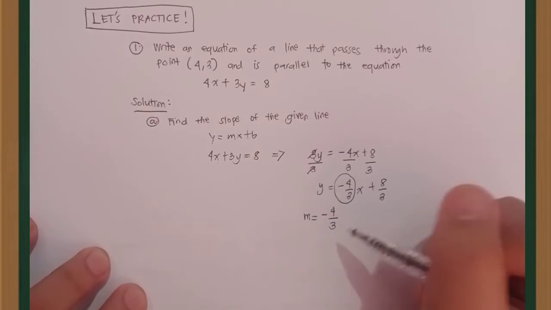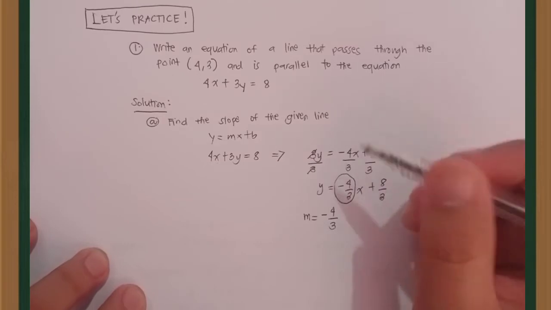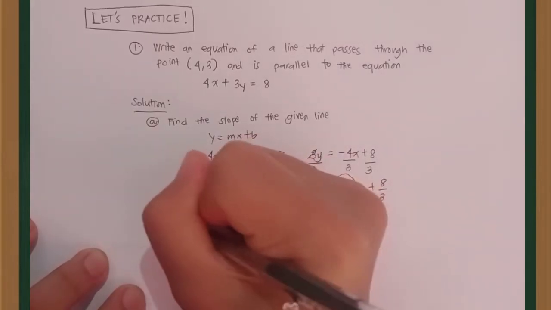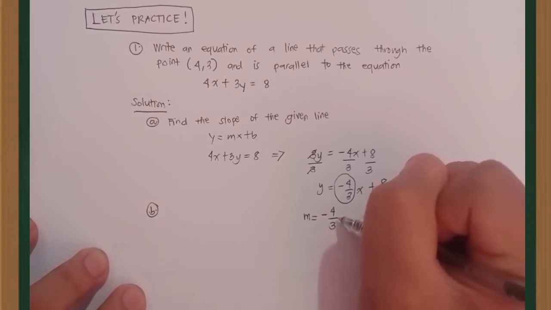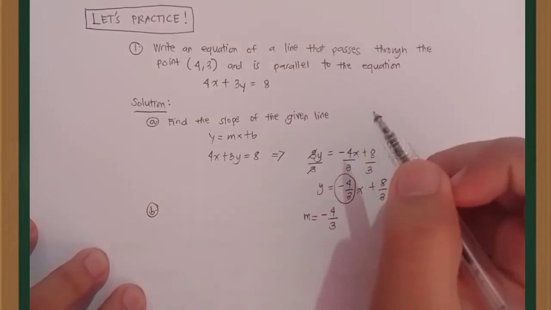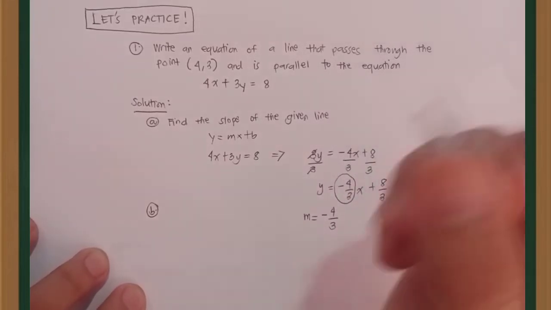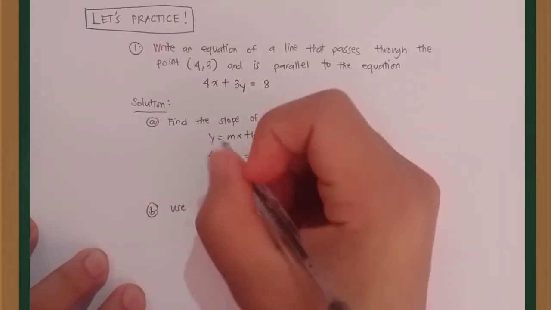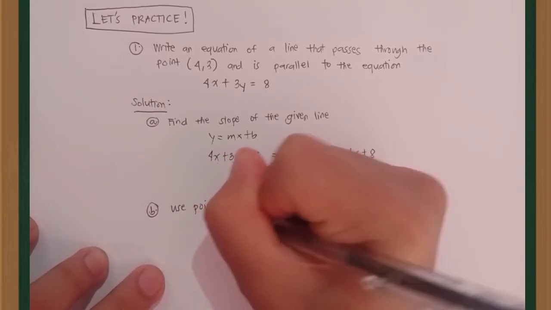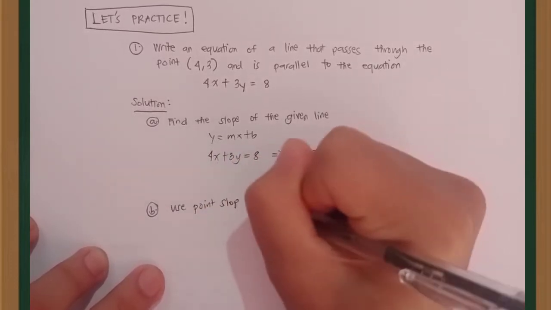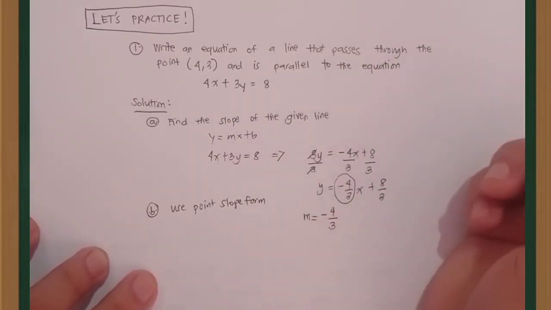Now, after getting the slope of the given line, the second step is we need to use this slope with the point-slope form. Here is the formula for the point-slope form. Use point-slope form.